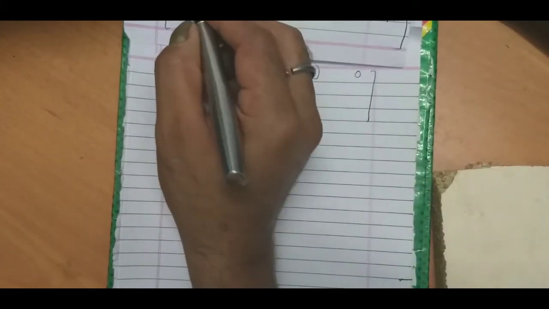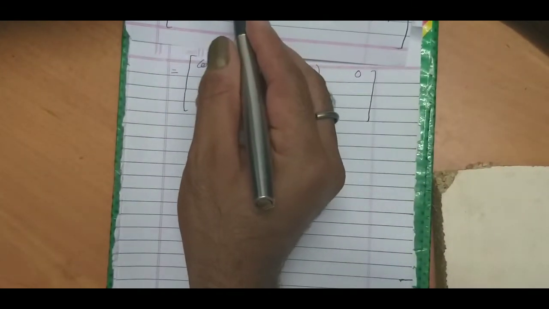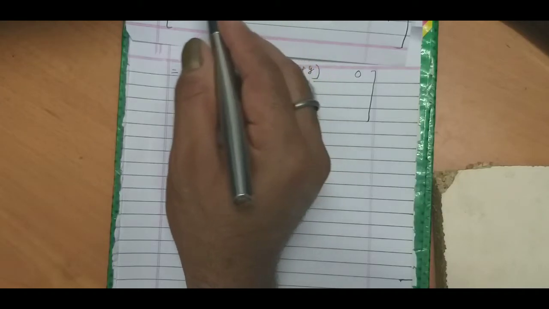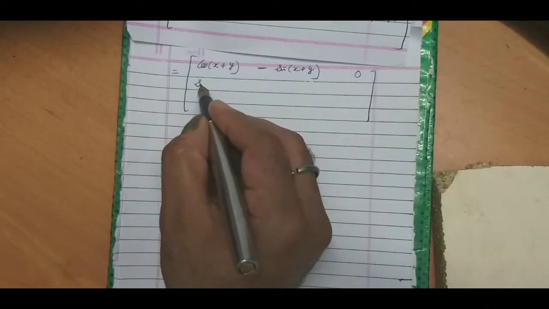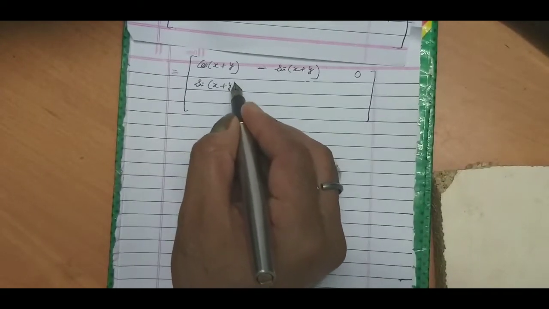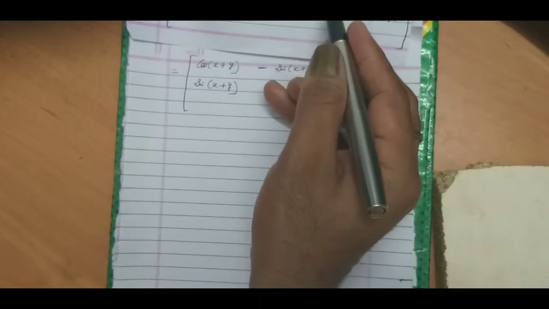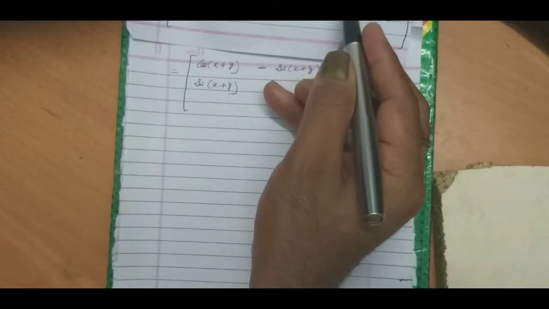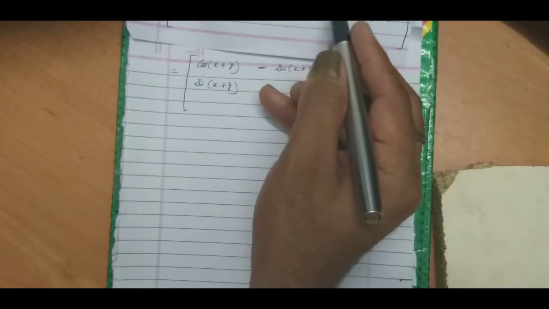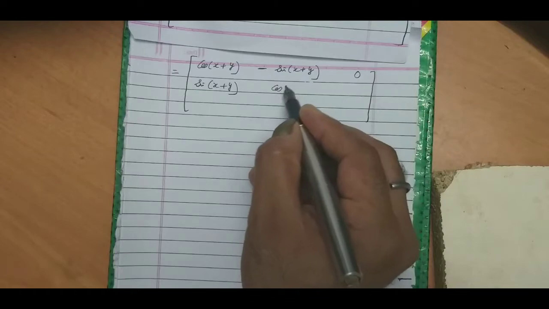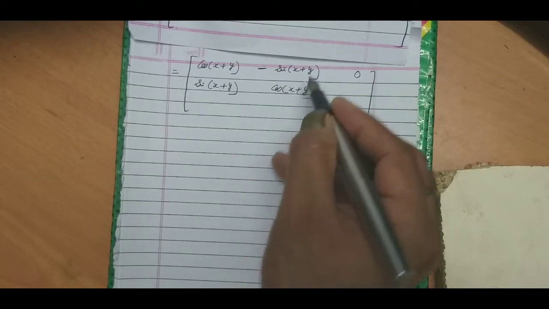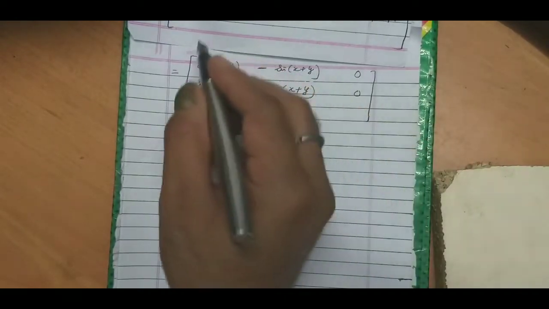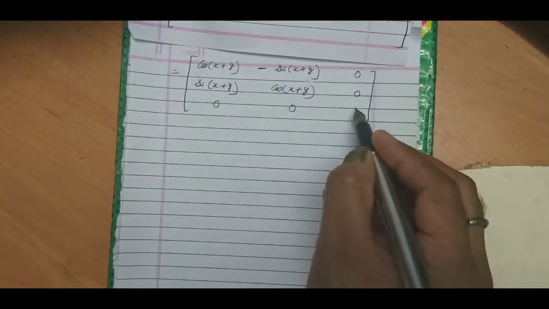Second one, again sin x cos y plus cos x sin y, so sin(a plus b), that is sin(x plus y), plus 0, that is over. Then cos a cos b minus sin a sin b, so cos(a plus b), cos(x plus y), again 3 zeros, so 0, 0, 0, and then the last is 1.